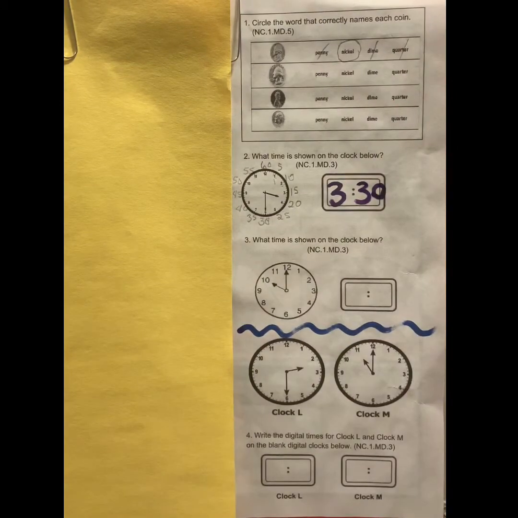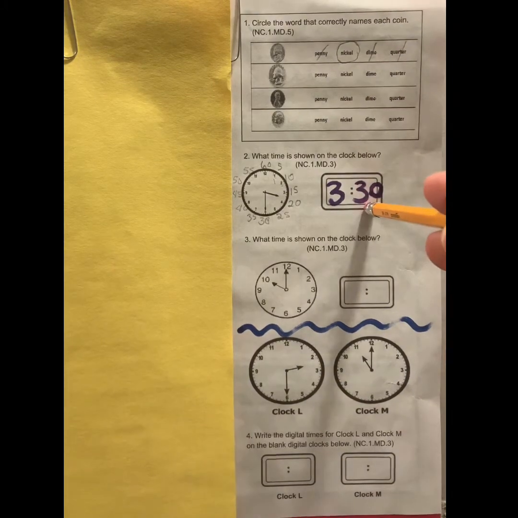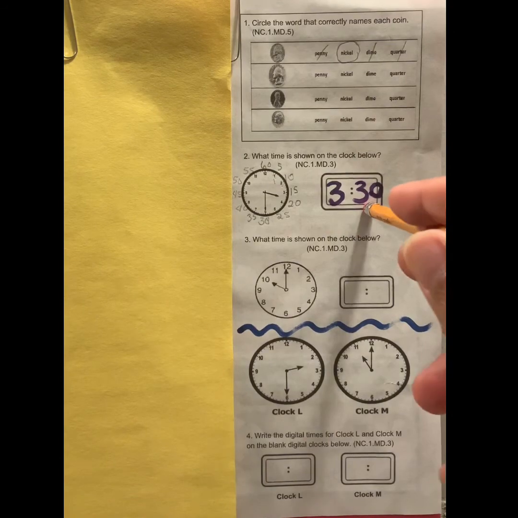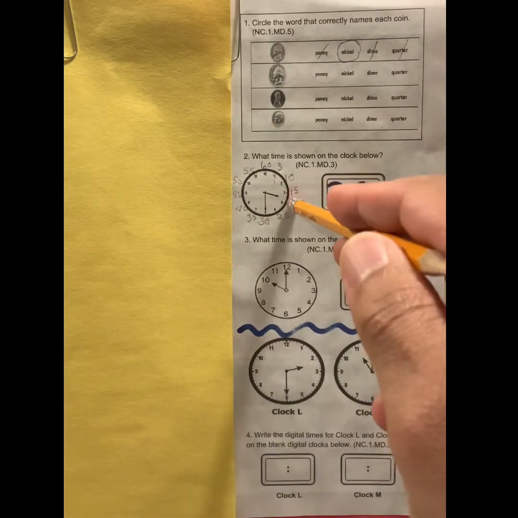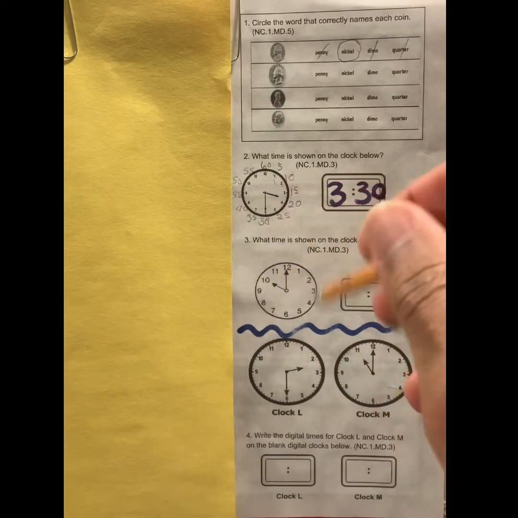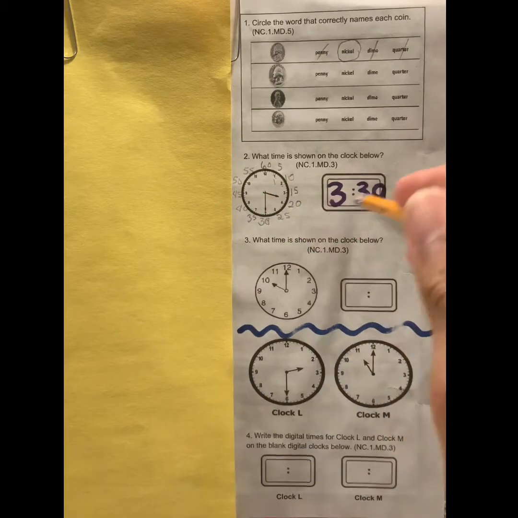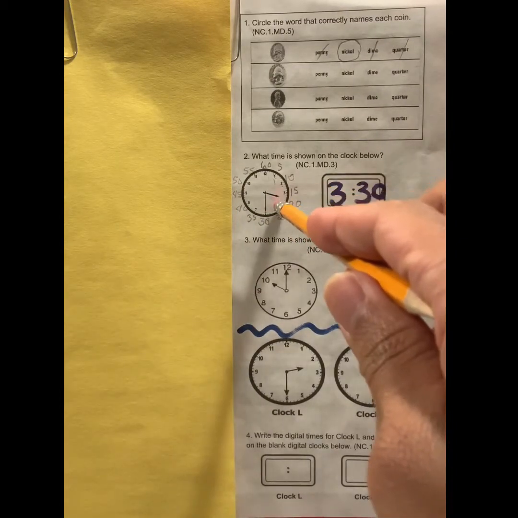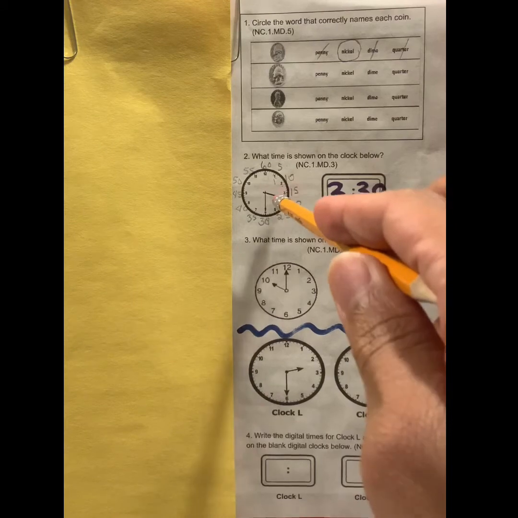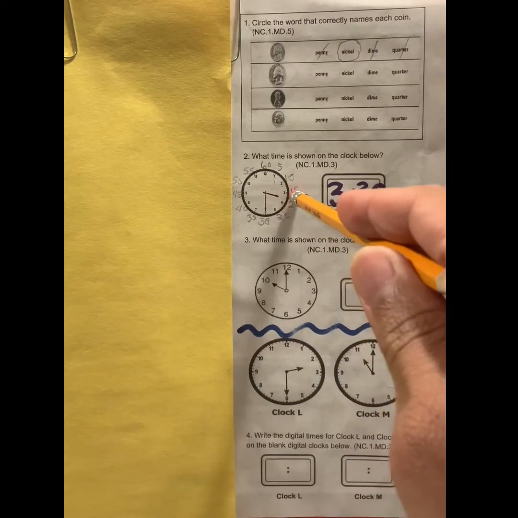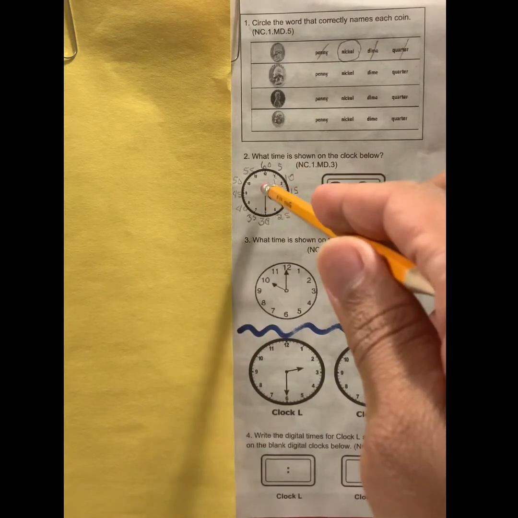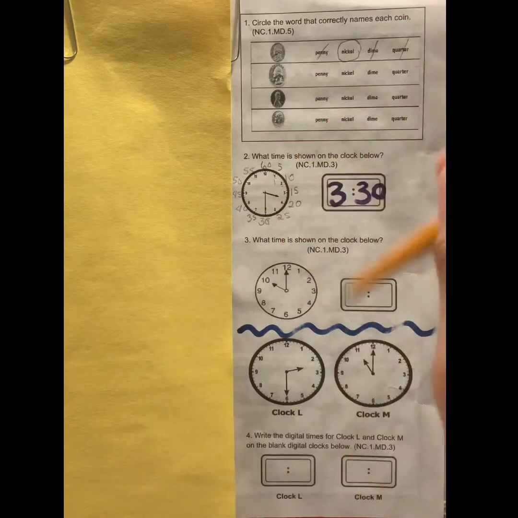So if you don't remember what Jack Hartmann told you, I will put that video at the end of this slide so you can watch it again, and it teaches you the time. Okay, so this time here says 3:30 because the hour hand is between the 3 and the 4, not quite at the 4 yet, so it means it's still the 3. And since the minute hand is pointing at the 6, it means 30, so it means it's 3:30.